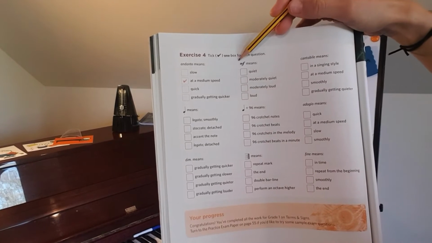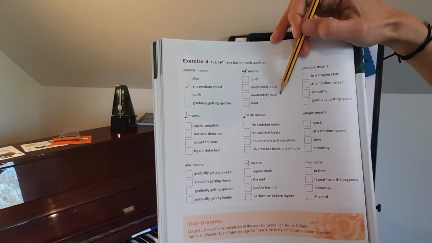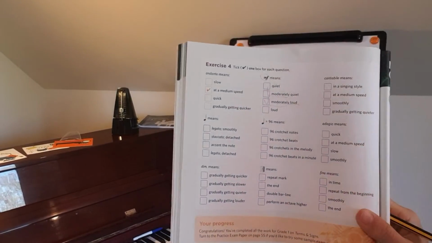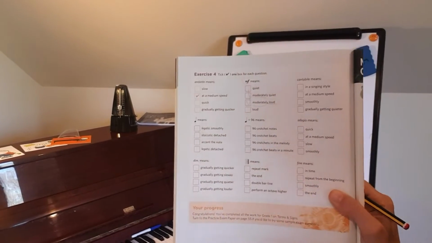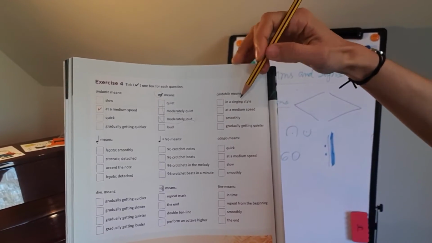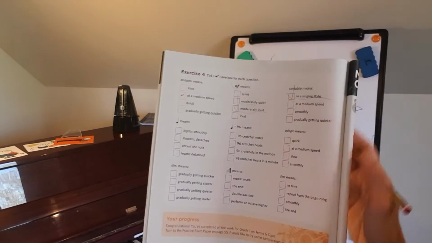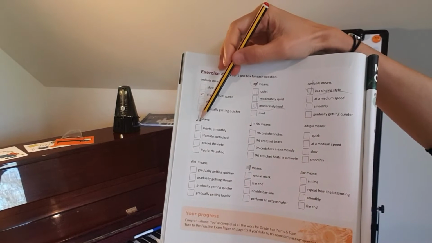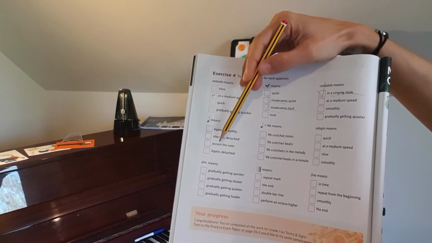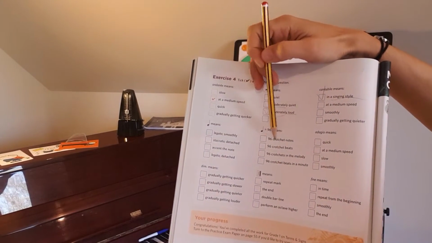Mezzo forte. Mezzo, moderately. Quiet or loud? Loud because of the F. Cantabile. What does cantabile mean? In a singing style. This note, crotchet with a dot at the bottom, means accent, legato, staccato?